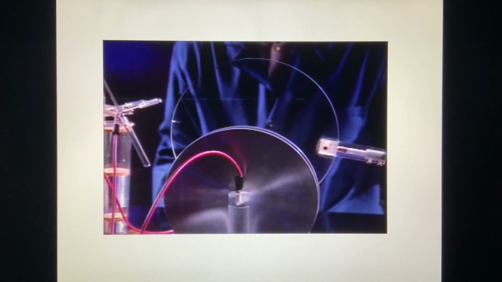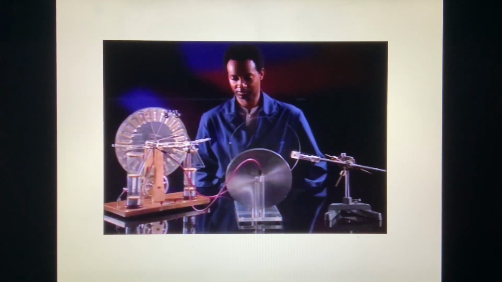This parallel plate capacitor and an acrylic sheet will be used to demonstrate the force on a dielectric between the plates of a capacitor. The sheet is attached to the end of a balance arm so that it is free to swing up and down.